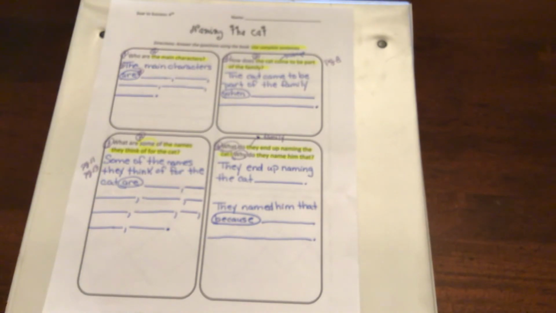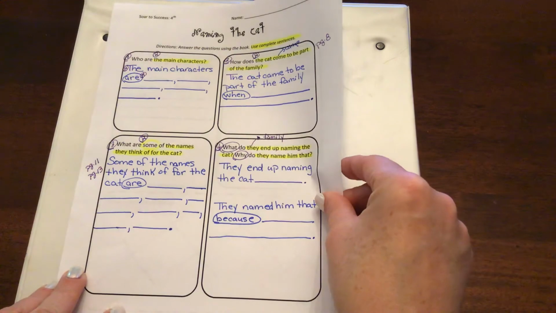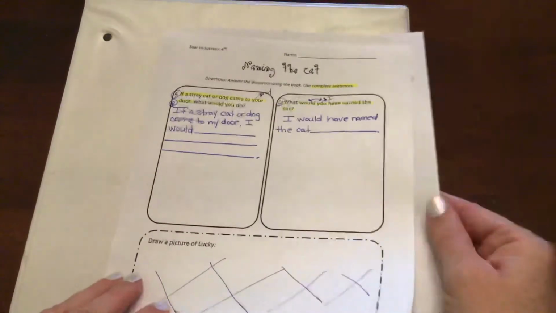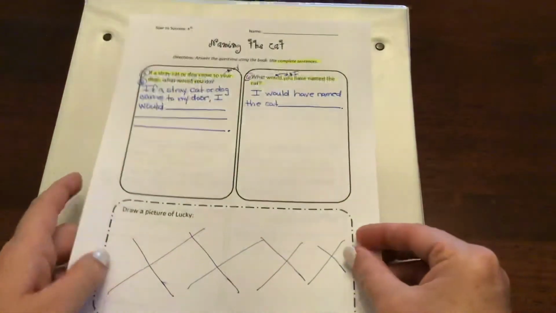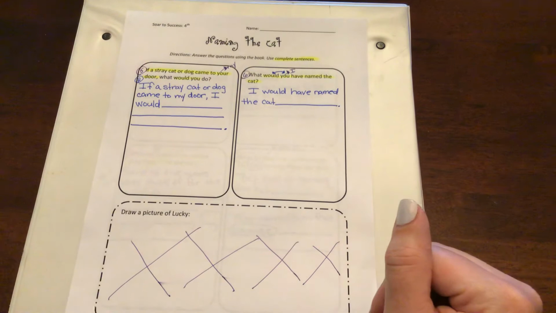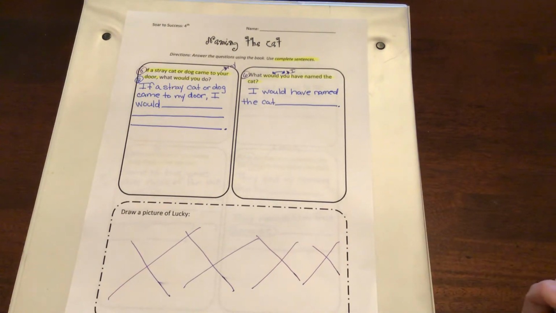Why did they name him Lucky? Okay, so think about that for a few minutes. And then questions 5 and 6 we're going to review. Don't answer these today. We will answer these tomorrow after I do lesson 5.